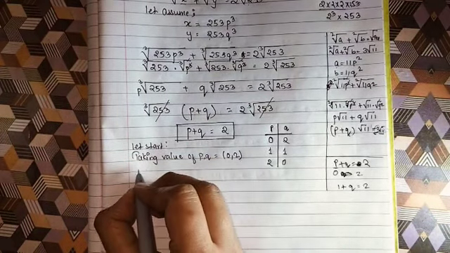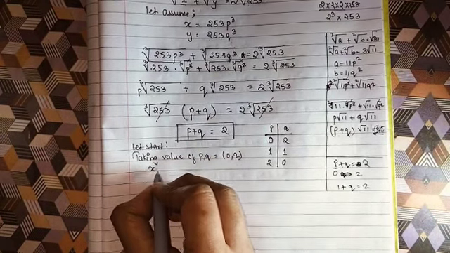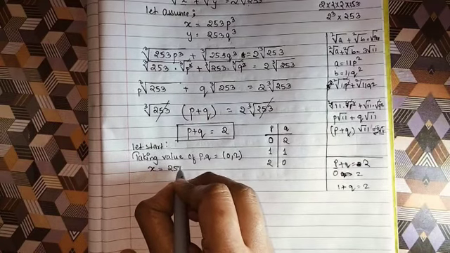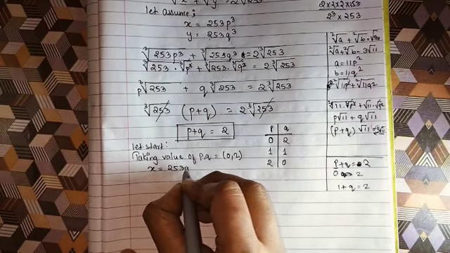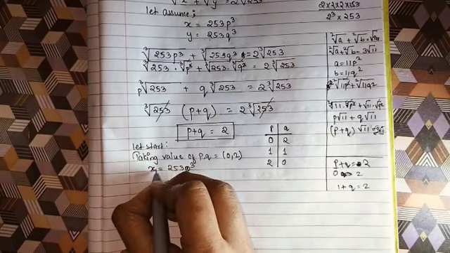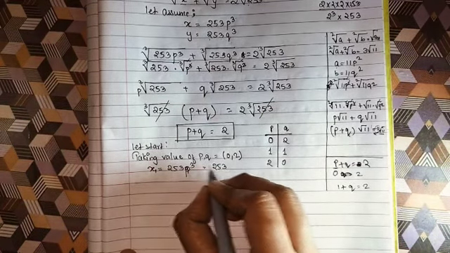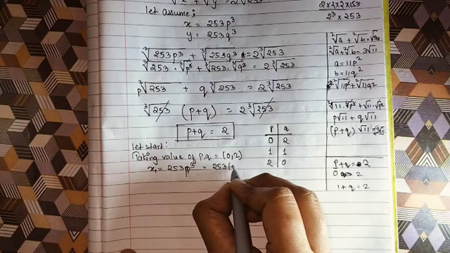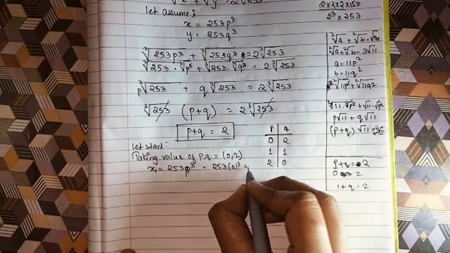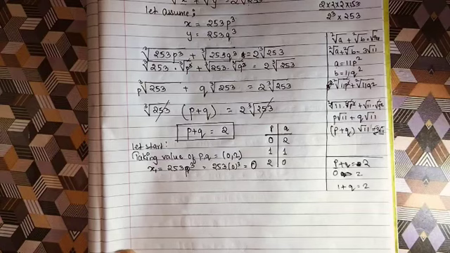If we take 0 and 2, x1 equals 253 p cube, so that will be 253 times 0 cube, which equals 0.